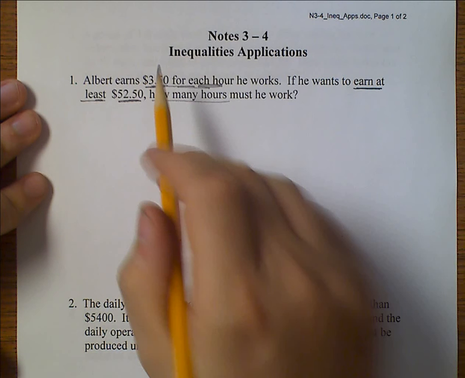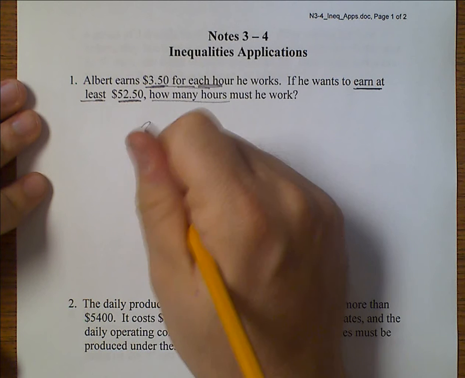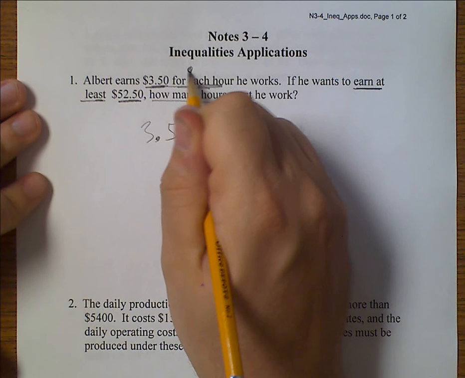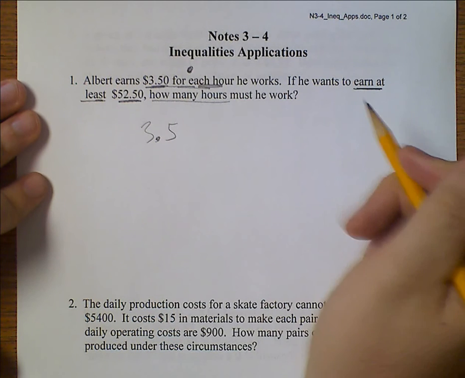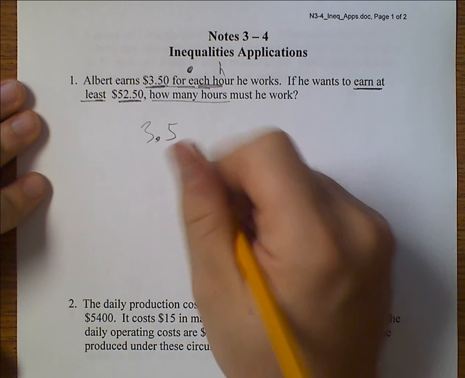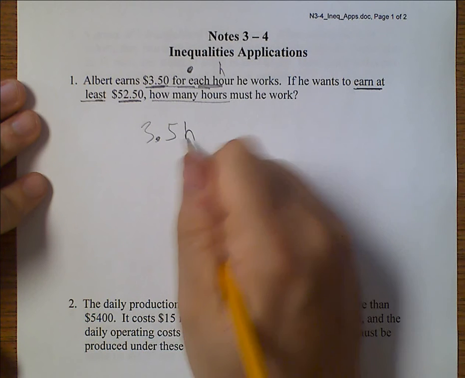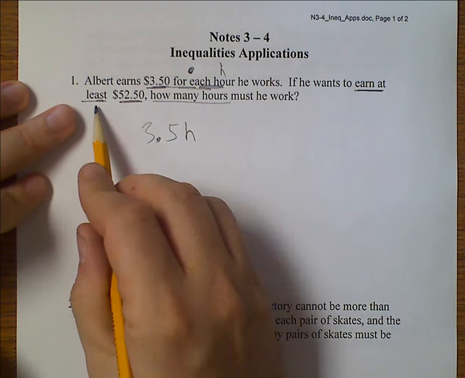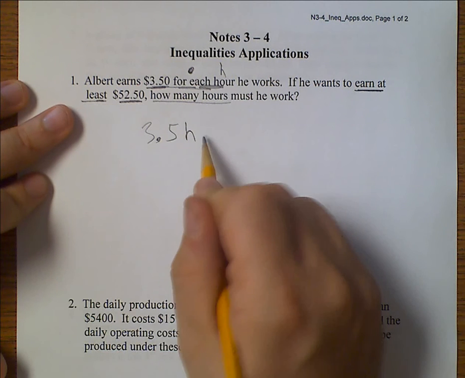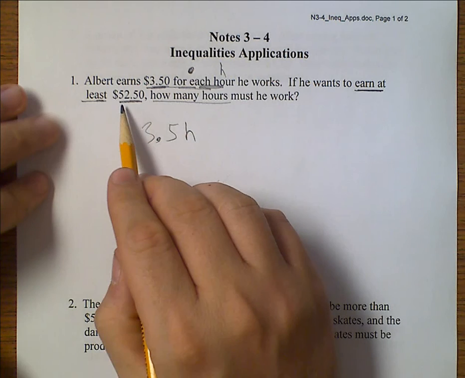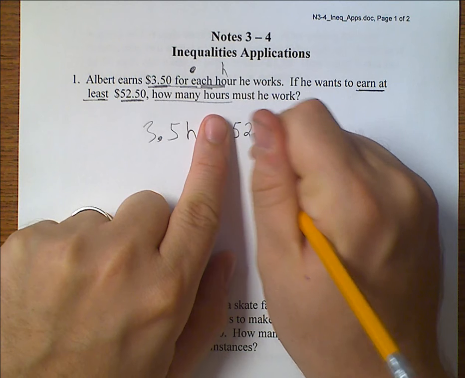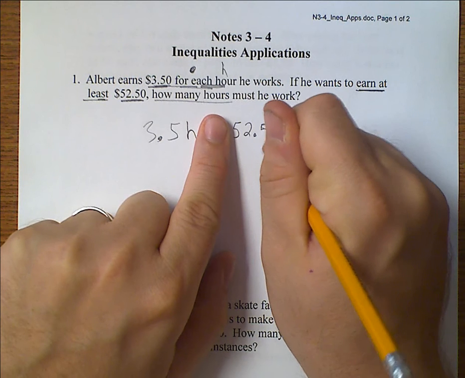Well, $3.50 for each means I'm going to multiply, and I like to use h for hours, so a number next to a letter means multiplication. And we want to earn, so I'm going to leave a blank over here, and I want to earn $52.50, or 52.5.